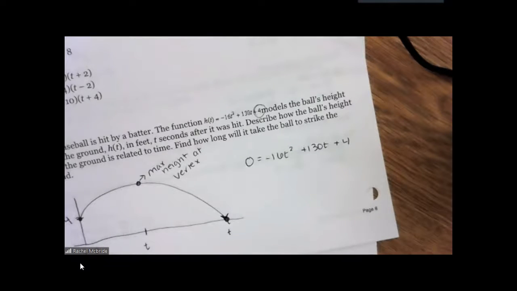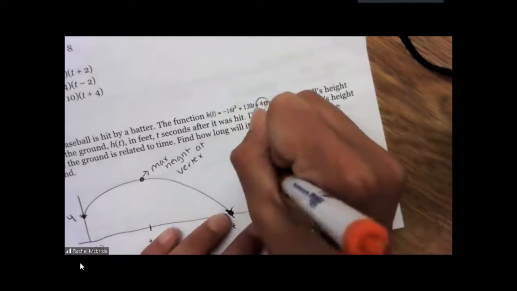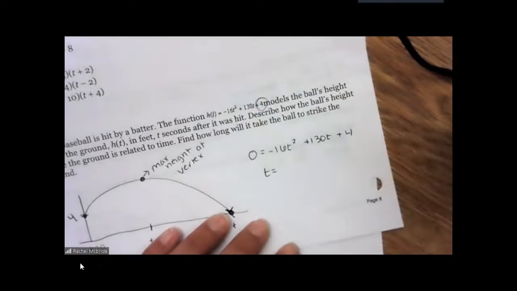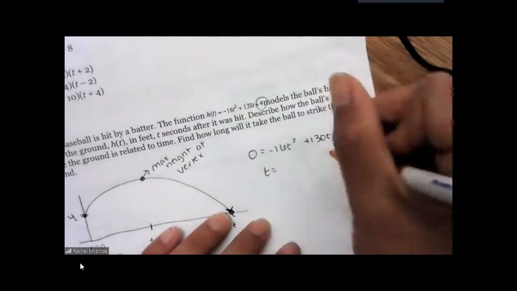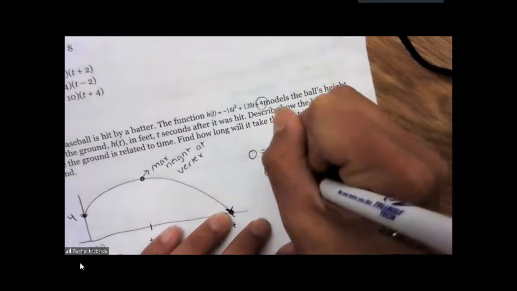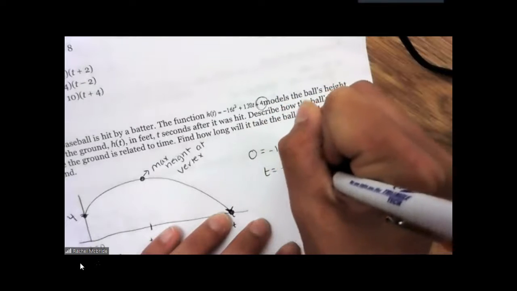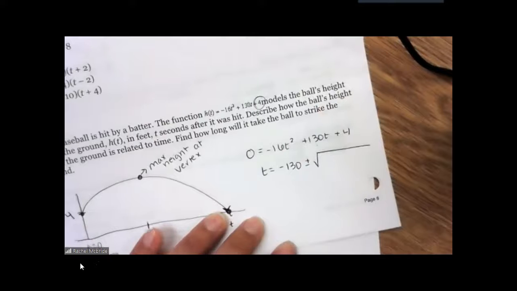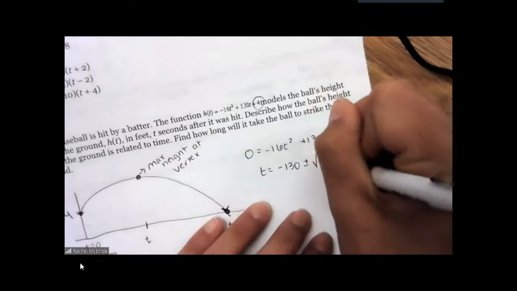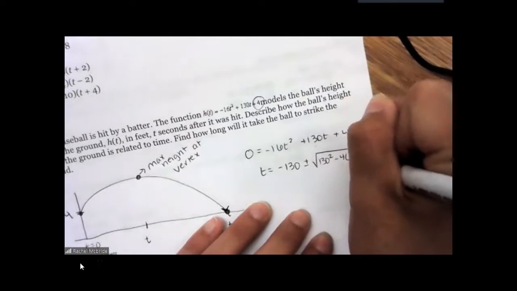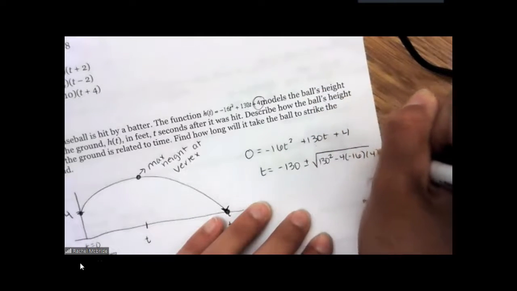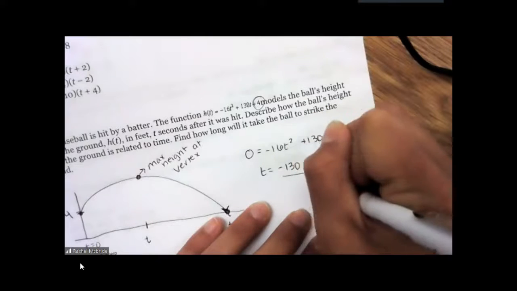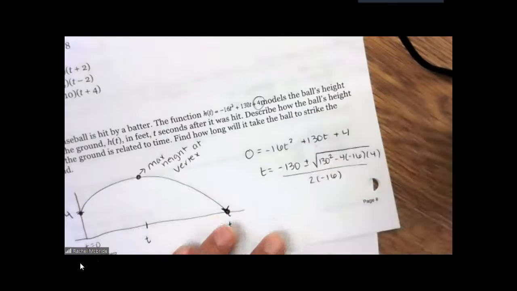So my suggestion at that point would be to set up the quadratic formula. So that's negative b, so that's negative 130 plus or minus the square root of b squared minus 4ac, all over 2a.